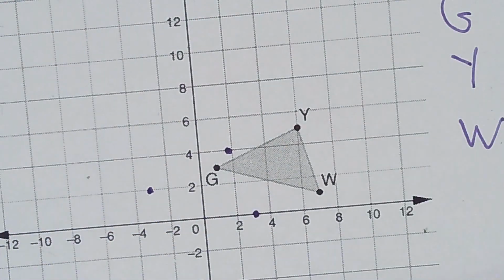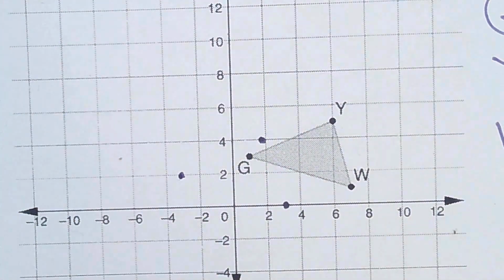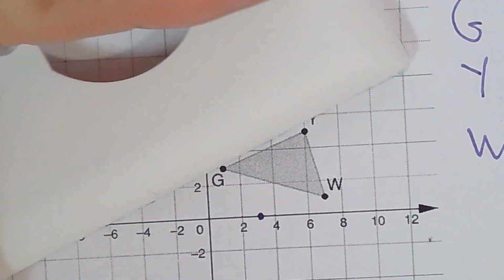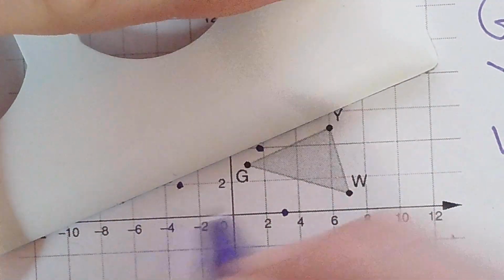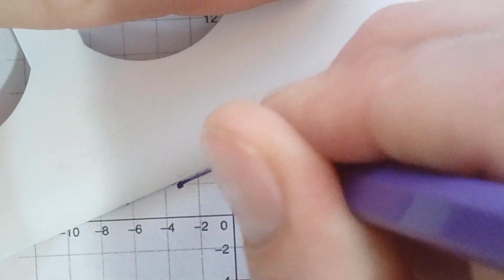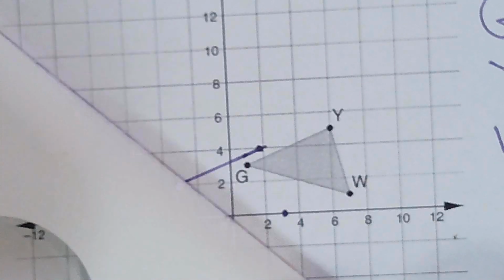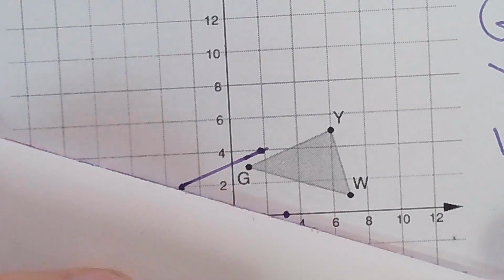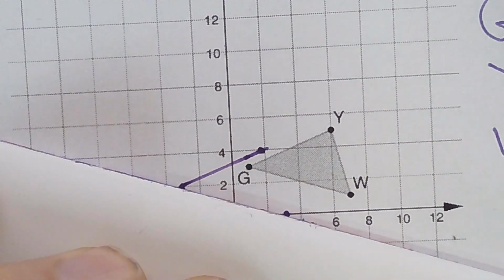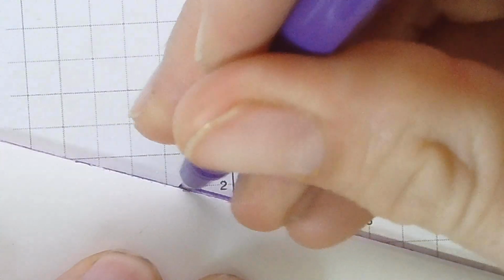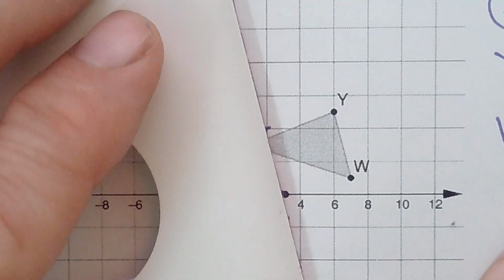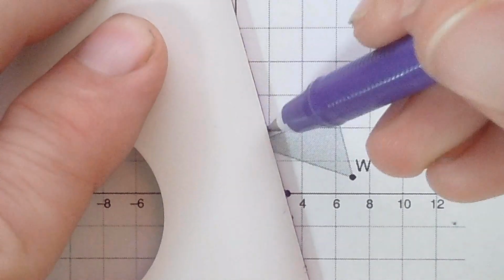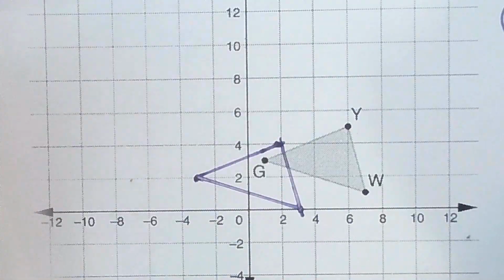Okay, so I'll draw those guys. There we go.